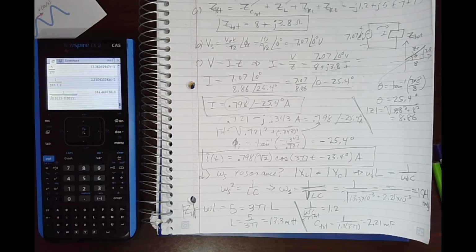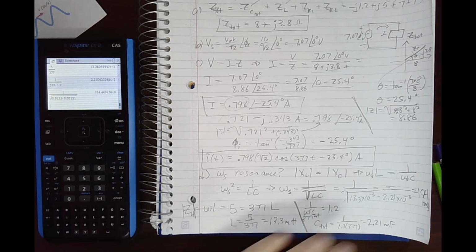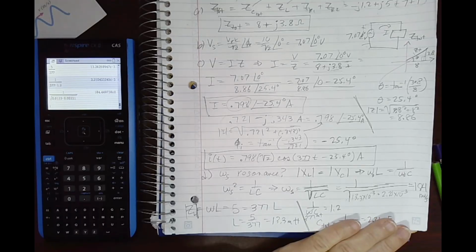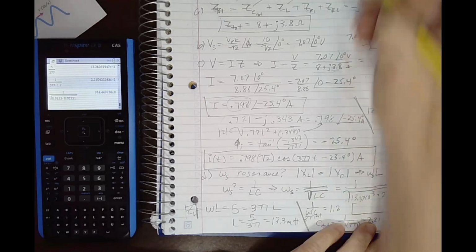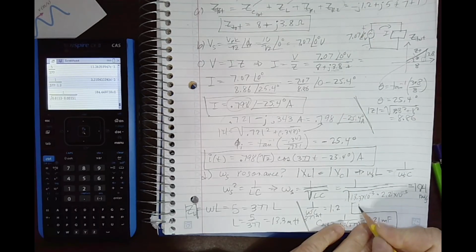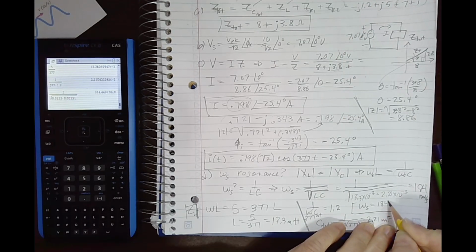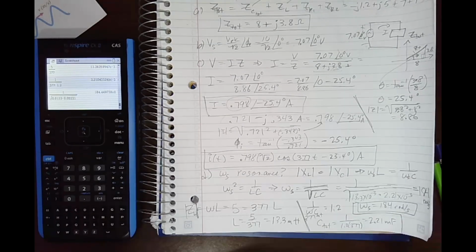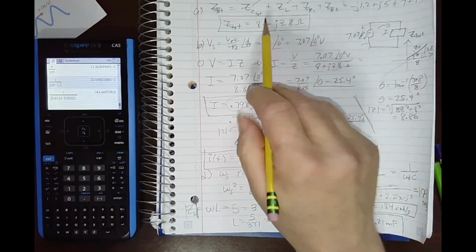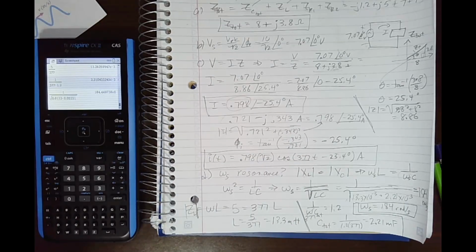So the resonant frequency, the frequency for resonance, oh, this is omega source. So this is what the source frequency would have to be. That's why I called it S. So omega S, to get the circuit to be in resonance, to make the inductor and capacitor cancel each other out, omega S is 184 radians per second. All right, so if the source had that frequency, it would make the total impedance be the smallest it could be, because all the imaginary stuff goes away. All you have is a resistor, and the resistors you can't get to go away.